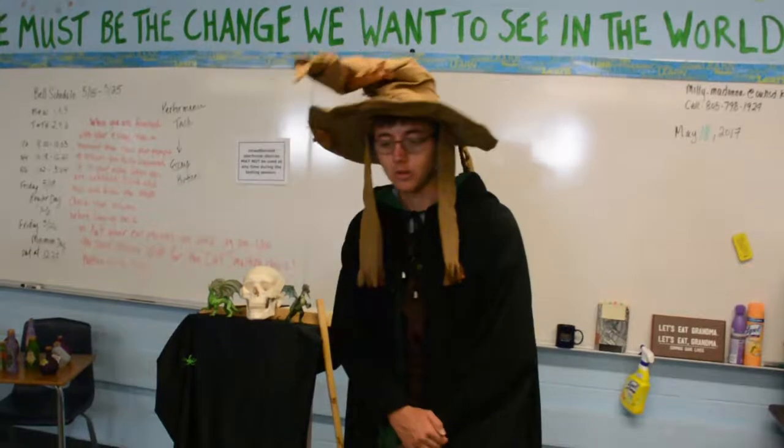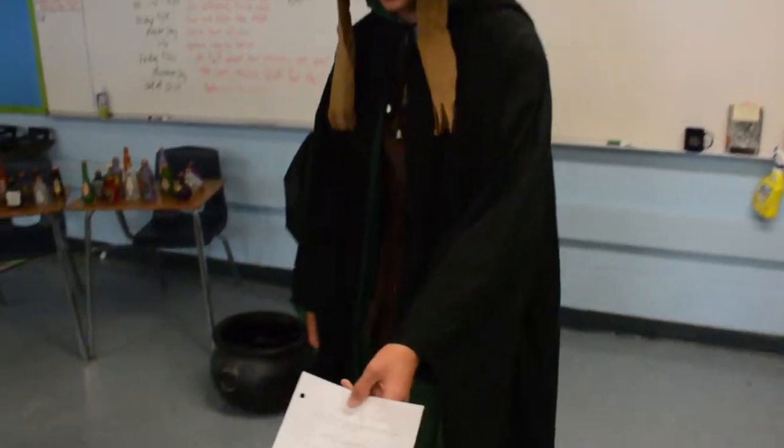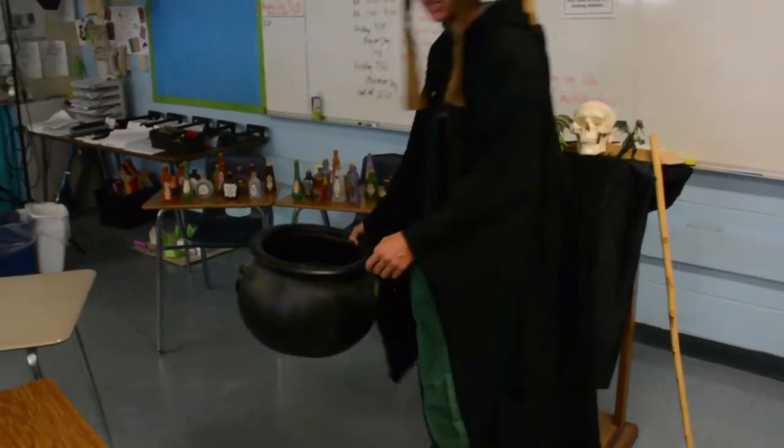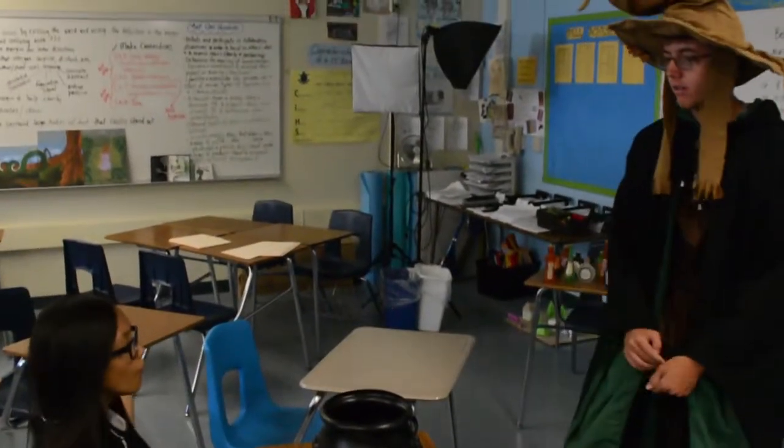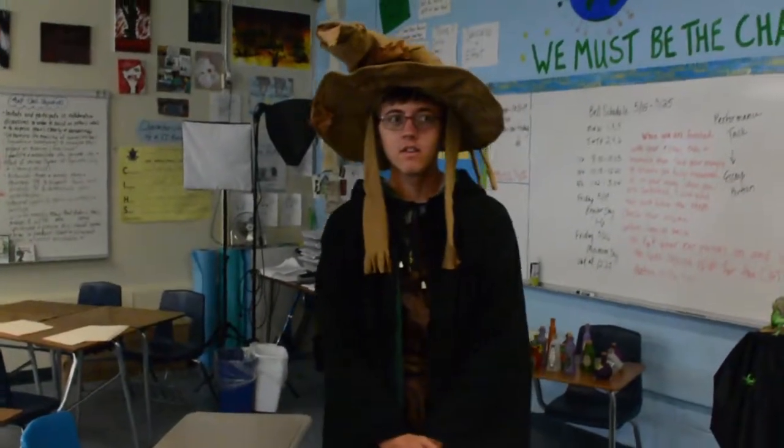Okay. Nika, take your seat. Your final project is to brew a draft of desolation. It's a very complicated potion. May, here is your cauldron. Nika, here is yours. Why is mine so small and hers is so big? That's what she said. Budget cuts.